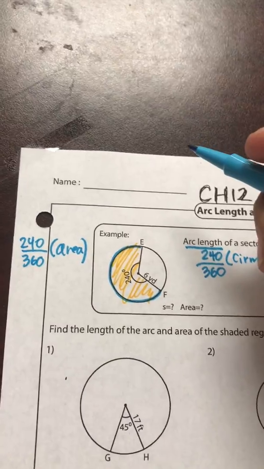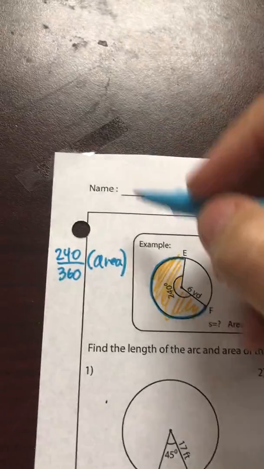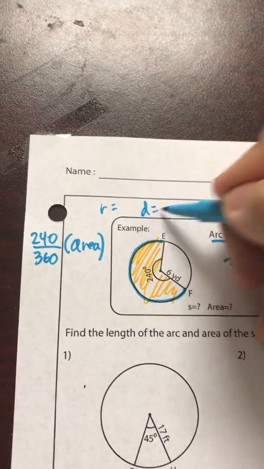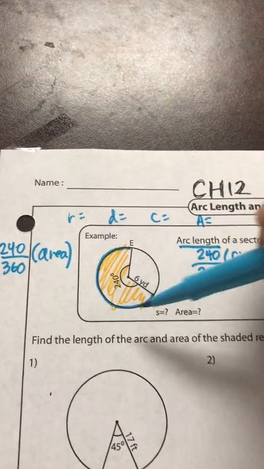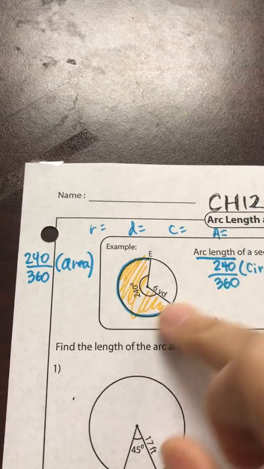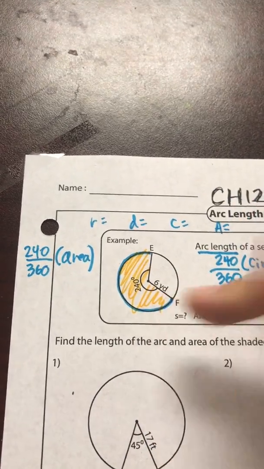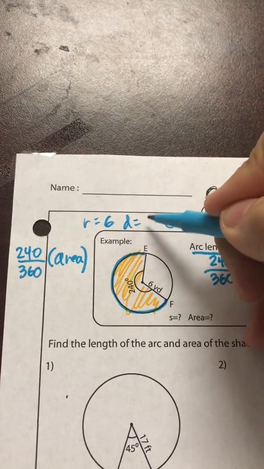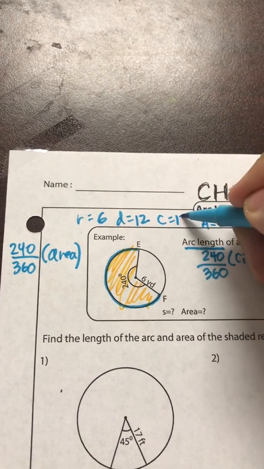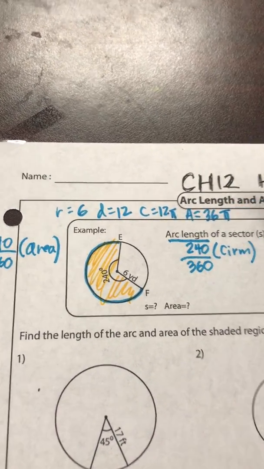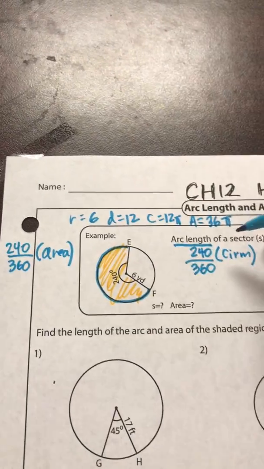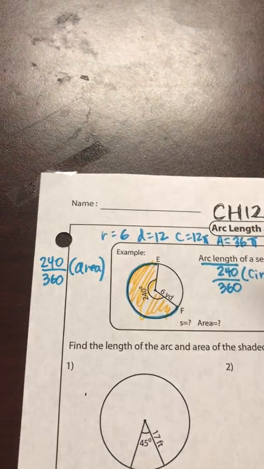And so one way to start every question is with R, D, C, and A. No matter what, what's the basic information about this entire circle? Well, the circle has a radius of 6, a diameter of 12, a circumference of 12 pi, and an area of 36 pi. You might be thinking, well, how did you get that? But just boom, boom, boom, you're done.